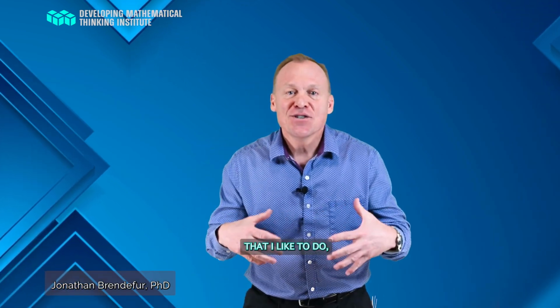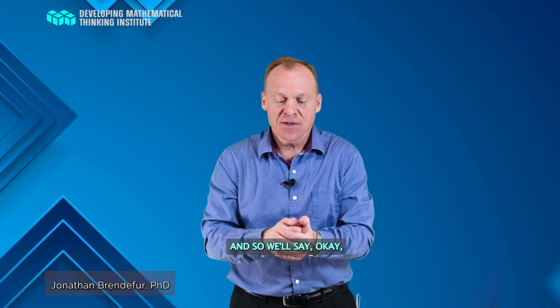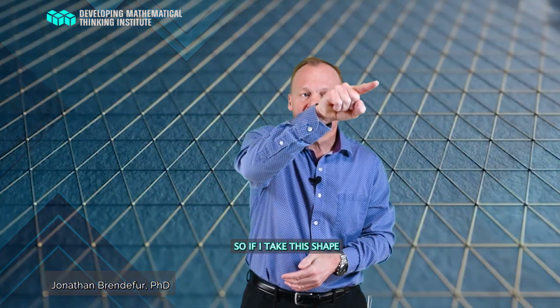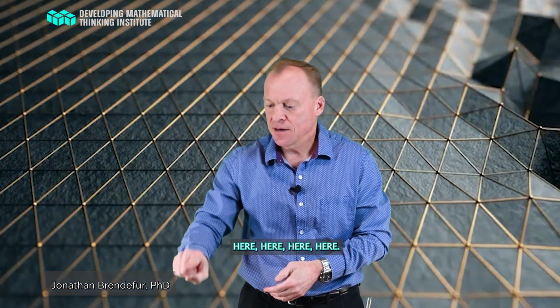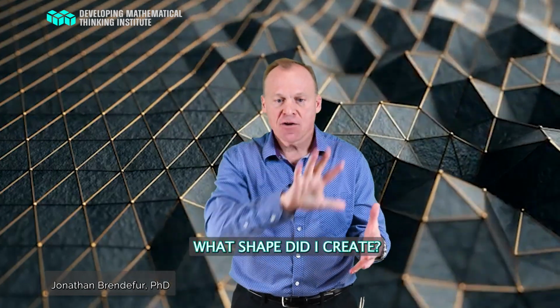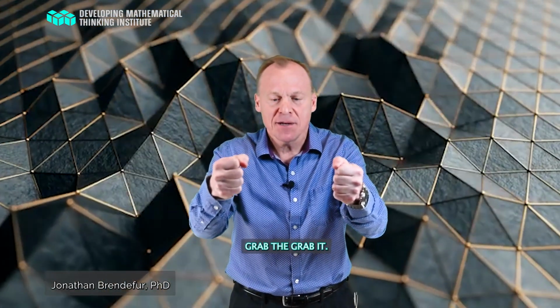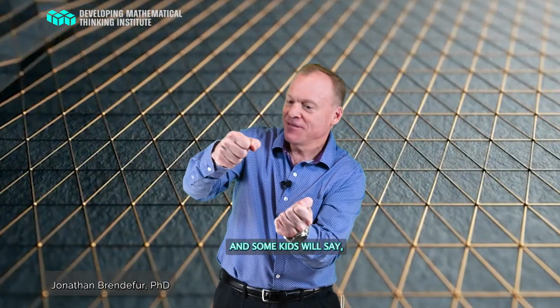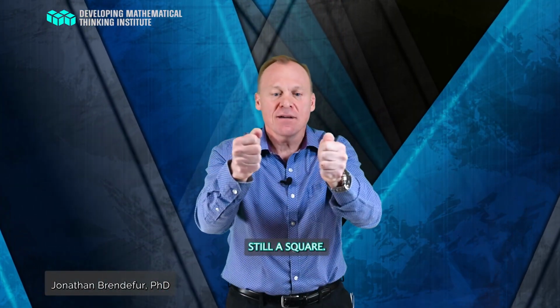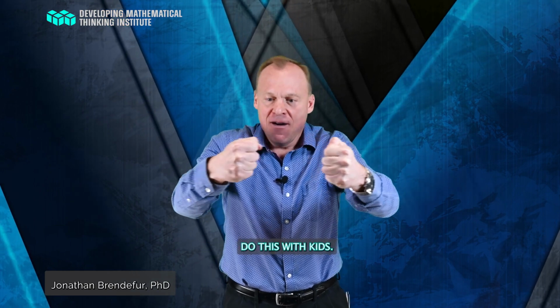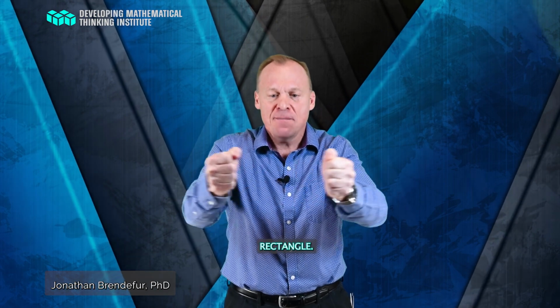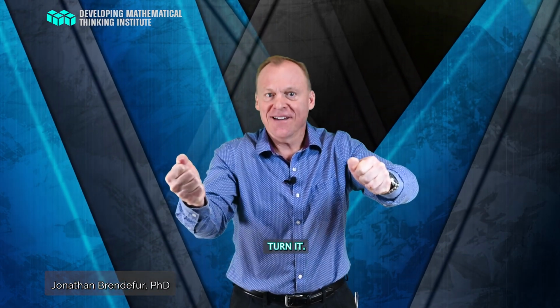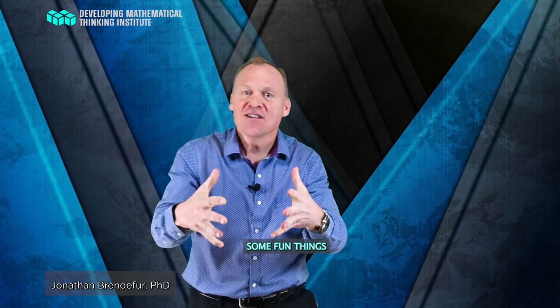So one of the things that I like to do is warm up with kids in K-5. We'll say, okay, we're going to create a shape here. If I take my fingers here, here, here, here, what shape did I create? Square, kids say. And so we'll say, well, what if you turn it like this? What is it? Some kids will say, nope, it's still a square. It's always a square. What if I put it on top of my head? What if I put it on the ground? Still a square. It's really fun to do this with kids. What if I take it like this? Oh, a rectangle. Yep, back to a square. You can push it in, a rectangle. Bring it back to this rectangle here. Turn it. And a lot of them will say parallelogram. So there are some fun things you can do with the kids.